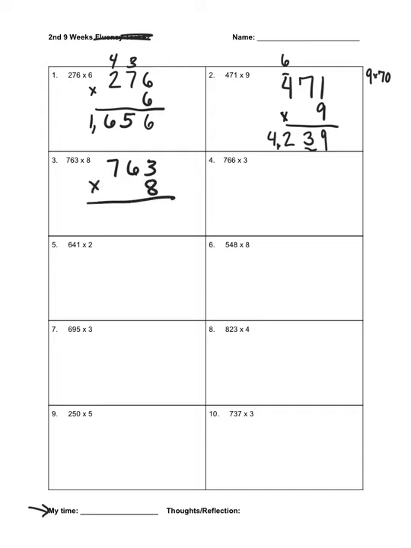Okay, same thing. We're going to multiply our ones, then our tens, then our hundreds. So 3 times 8 is 24. Put down the 4, carry the 2. The reason I'm carrying the 2 is because I have 2 groups of 10, and so that needs to go in my tens column. 8 times 6 is 48, plus 2 more is 50. Put down the 0 and carry the 5. The reason I'm carrying the 5 is because this represents 5 groups of 100.